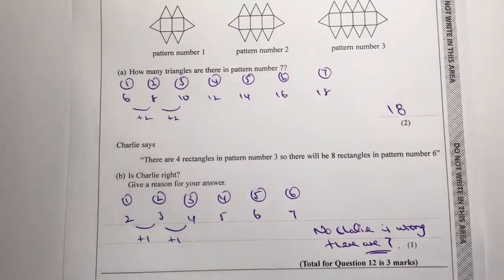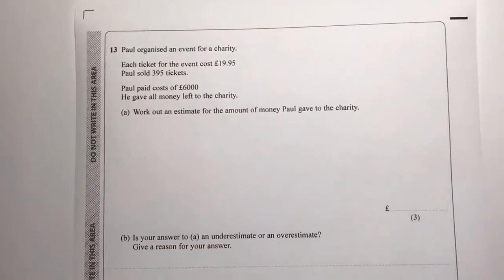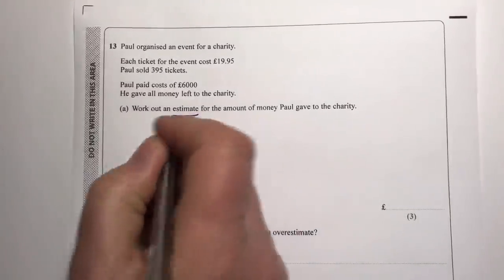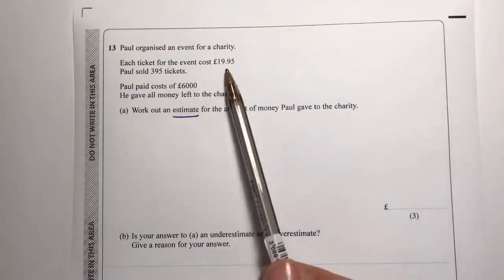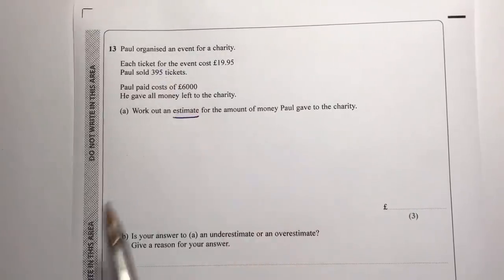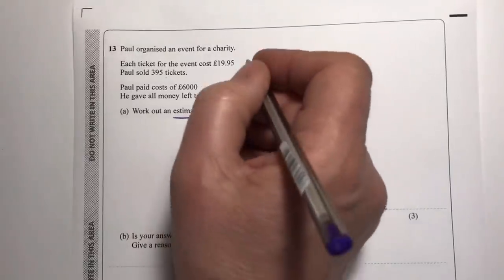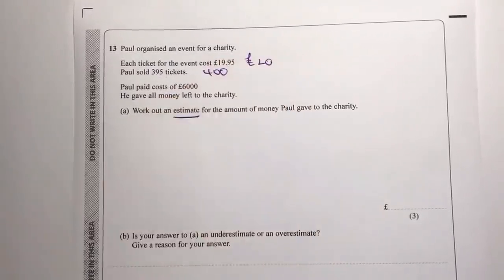Okay, so let's move on then to question number 13. And with question number 13, there is a key word with this one, which is the word estimate. Okay, and I've seen a few students that have tackled this particular question and have tried to calculate it, and that's going to be so difficult because basically you're dealing with £19.95 and £395. So with the word estimate, it seems to make sense that rather than £19.95, we can write that as £20. And rather than 395 tickets, we can write that as 400 tickets.